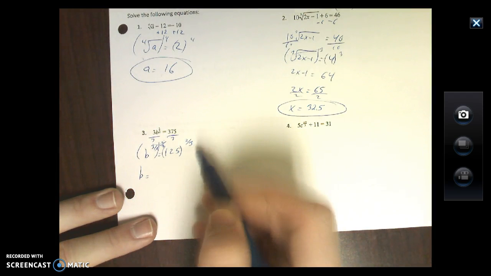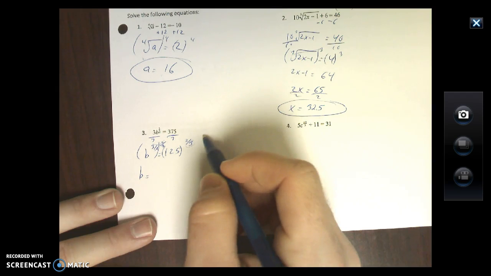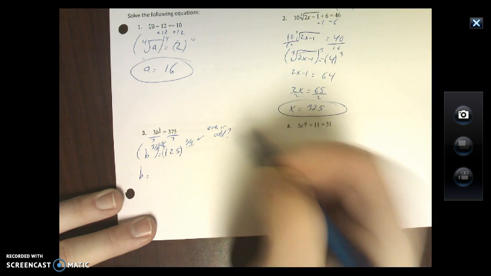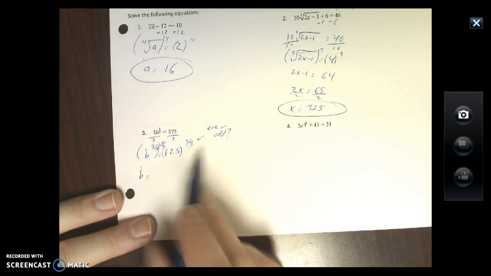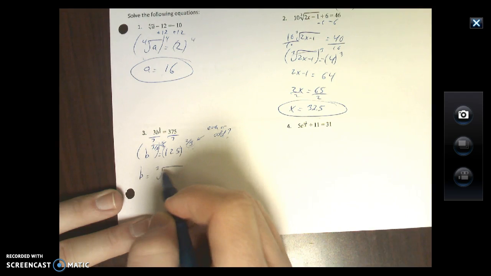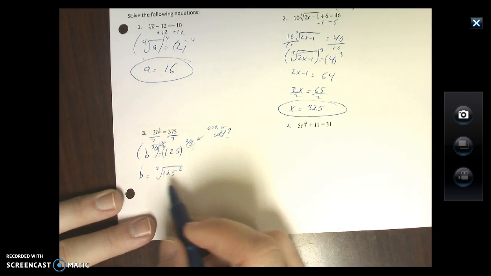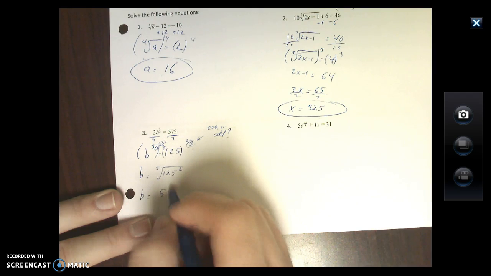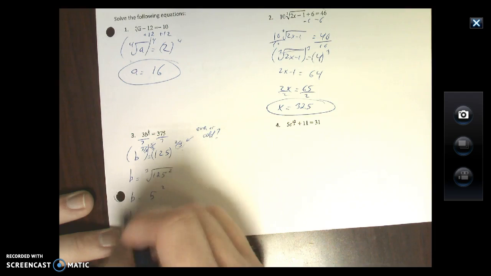When I do something like this, you always check your bottom number, because that's your root power. Is this even or odd? It's odd. Therefore, I don't need plus or minus. But look what's going on here. This turns into the cubed root of 125 squared. Alright, what's the cubed root of 125? 5 squared, which then is 25.